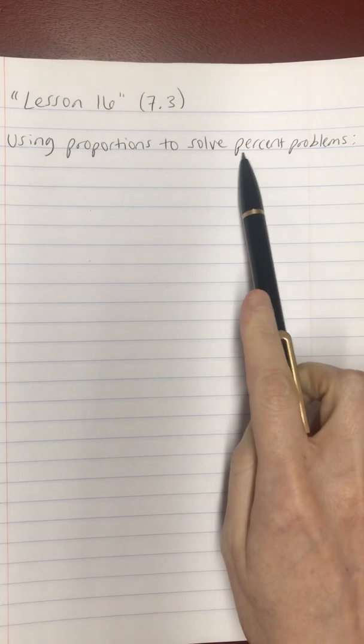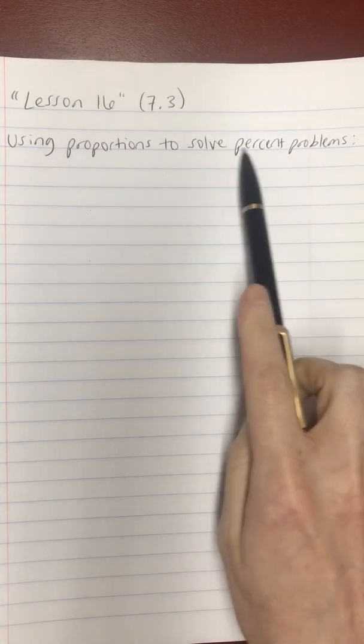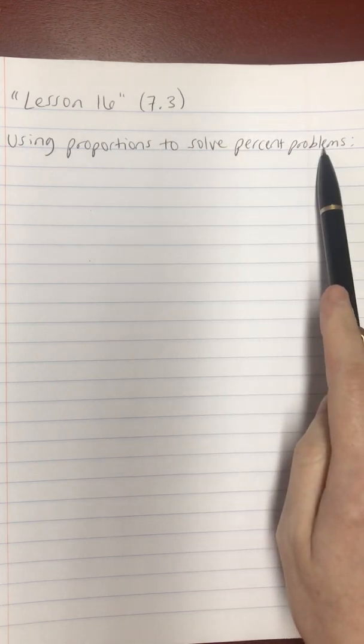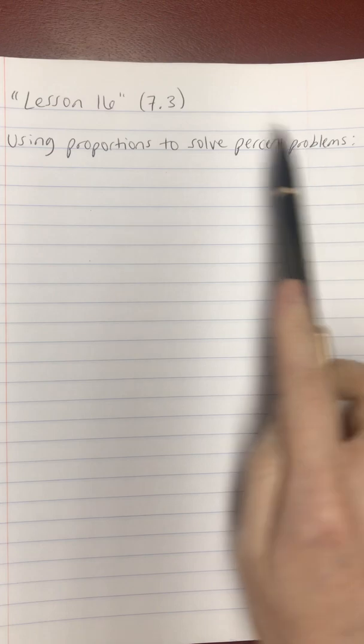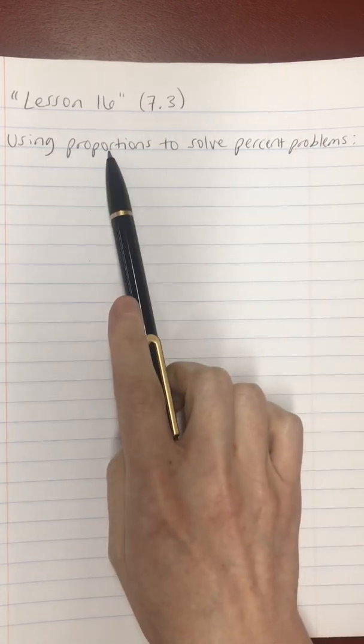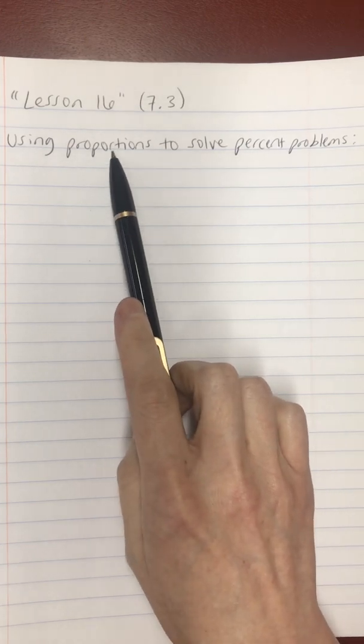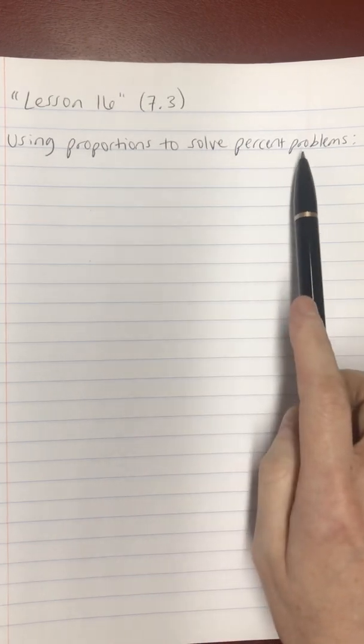7.2 is basically the same type of problem that we're going to do today, these percent problems, and you'll see what I mean in a moment, what those look like. But 7.2 is solving percent problems using equations. But we're just going to focus on one method today, the easier and I think faster method, and that's using proportions to solve percent problems.